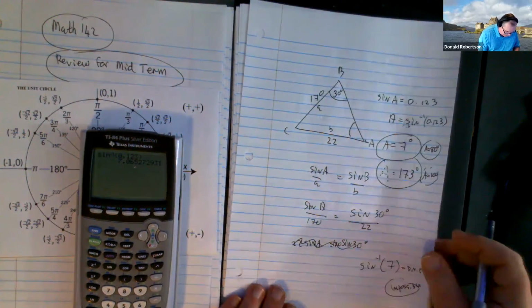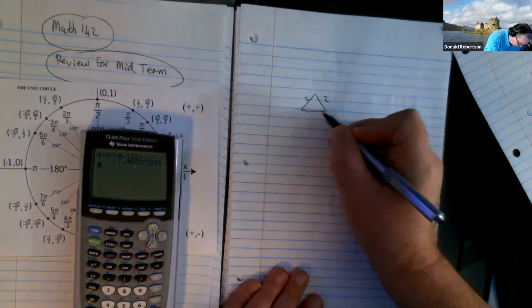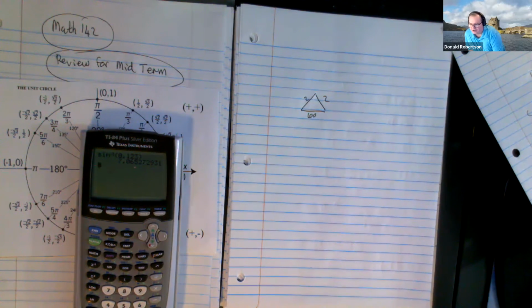I could make one up right now that's impossible. 2, 2, and 100. Would you agree there's no way in the world that triangle could exist physically? But if I use that triangle to find a missing angle, couldn't we easily get to the stage where the calculation would generate a number that's impossible to find the inverse cosine of?